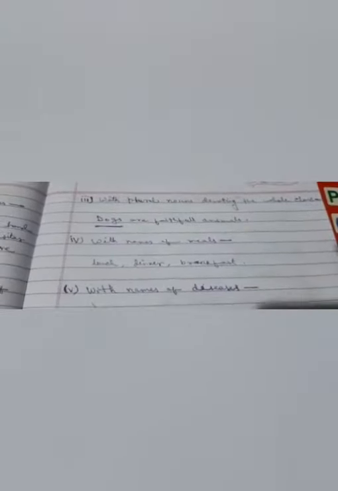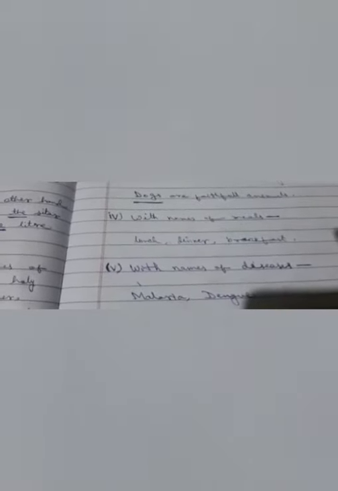Number 3, with plural noun denoting the whole class. Whenever the plural common nouns are denoting the whole class, we abstain from using the article. Like dogs are faithful animals. Look at the underlined word dogs. Dogs is plural, so we are not using an article. But if we use dog, then we have to use an article. The dog is a faithful animal. That we have already learned before.